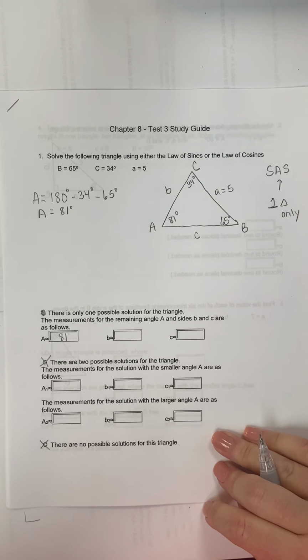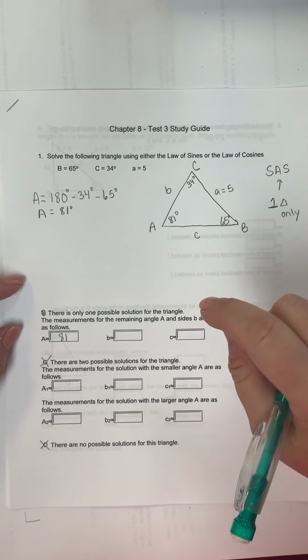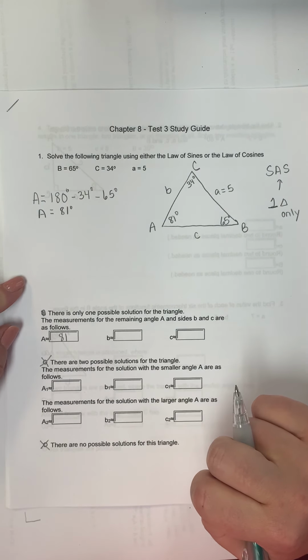All right, now I have to decide, do I use law of sines or law of cosines? Well, here's the rule. You are always going to use law of sines if possible. So what does if possible mean? That means if you have all the information for one letter and a piece of information for that second letter.